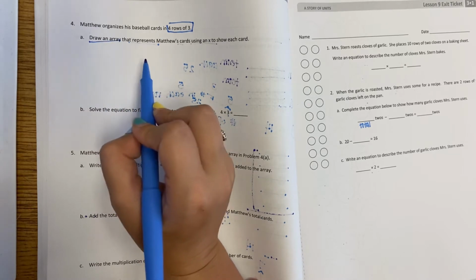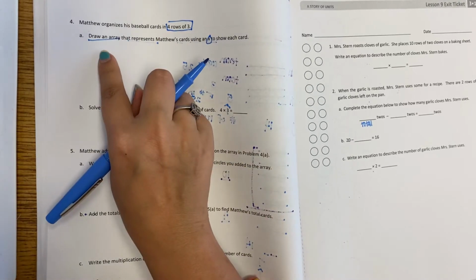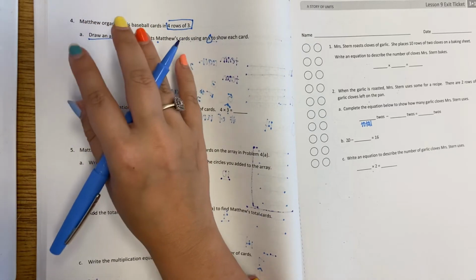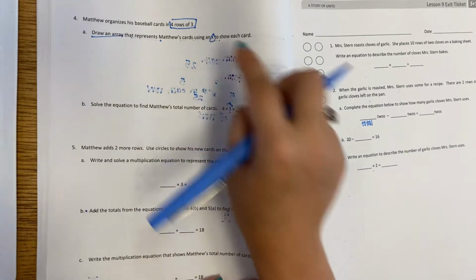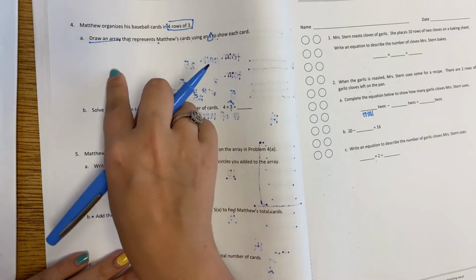Draw an array that represents Matthew's cards using X's. So you're going to draw an array, and your picture is going to be X's. Not circles, not squares, but this time it'll be X's. Okay? So draw 4 rows of 3 using X's for part A.